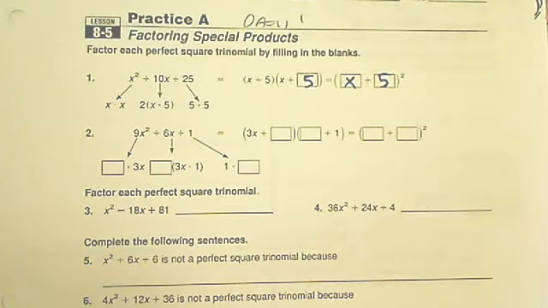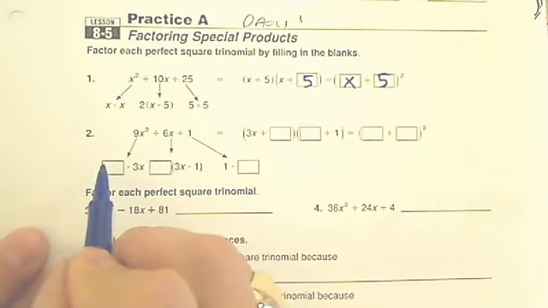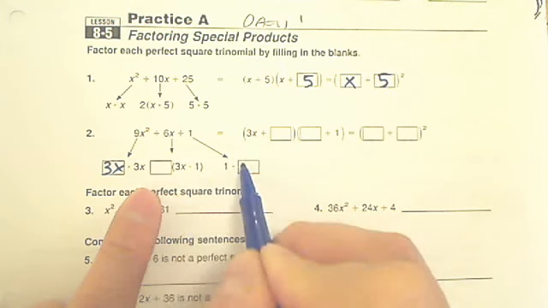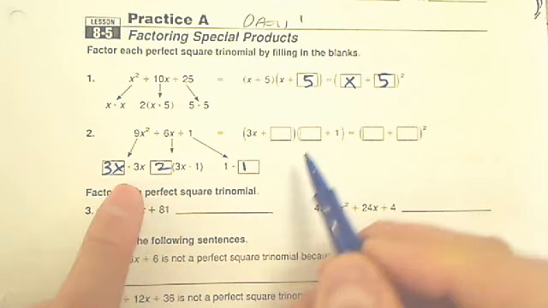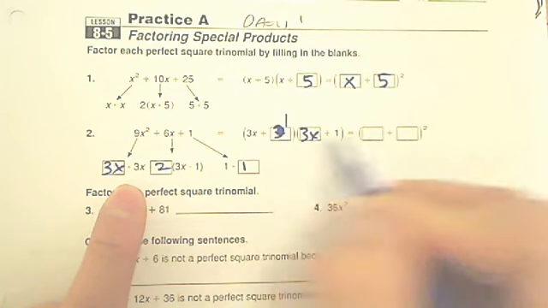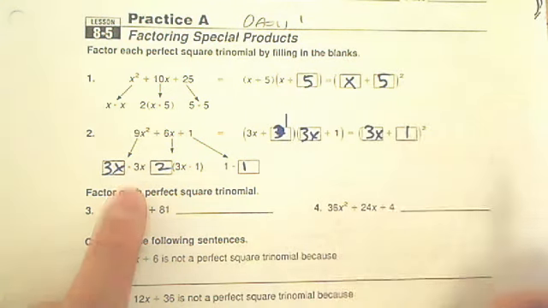Okay, how do I split up 9x squared? 3 and 3. Okay, how about 1? 1 and 1. And then I need a 2 in front here, so then it's 3x plus 1, and then 3x plus 1, or 3x plus 1 squared.